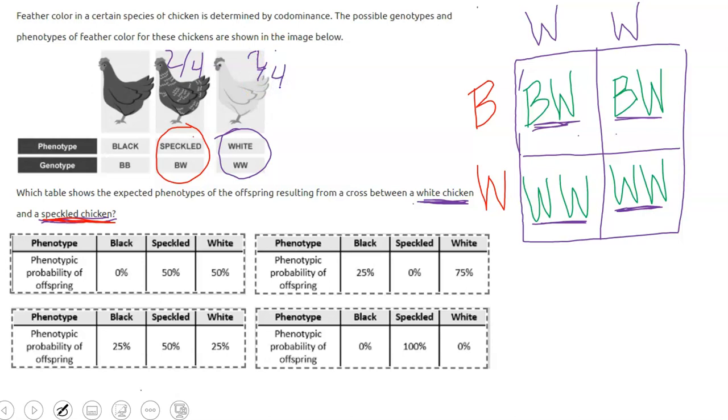Okay, so once we see that, our black would be 0 out of 4. There were no big B, big B's in our Punnett square. So using all of this information, use a calculator if you need to, you can look at these fractions and figure out which answer choice is best.